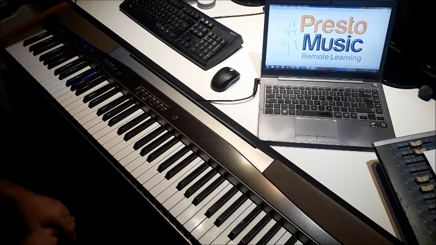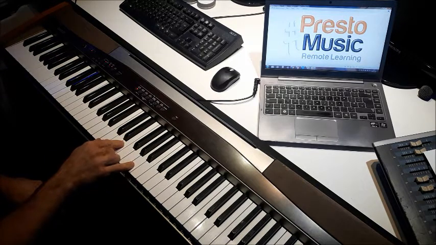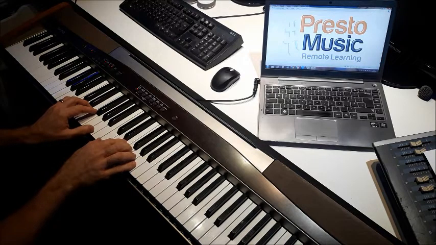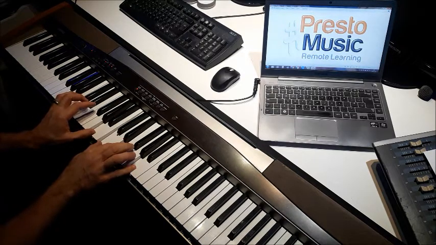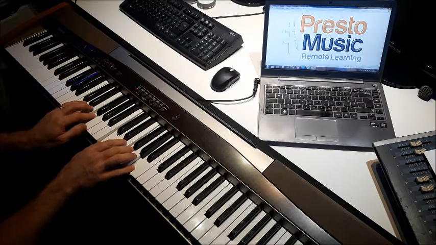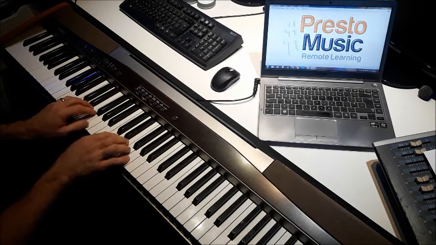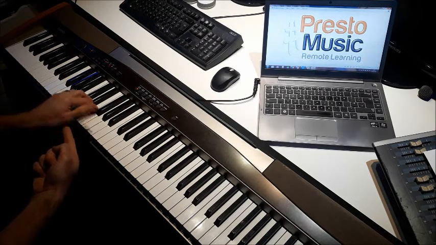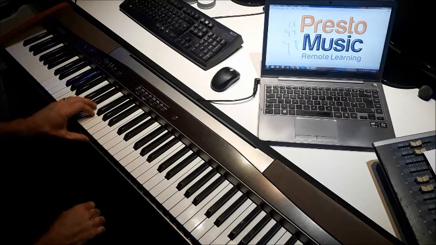Pattern, very, very common. So what we're doing is we're playing eighth notes in the left. So let's try that very, very slowly. Remember our pattern, our chords are A minor to F to C to G, but we're going to play in the left 1 and 2 and 3 and 4 and 1 and 2 and so on.